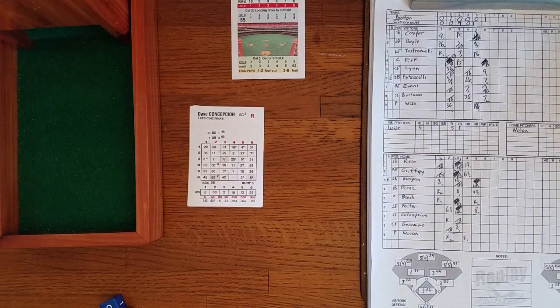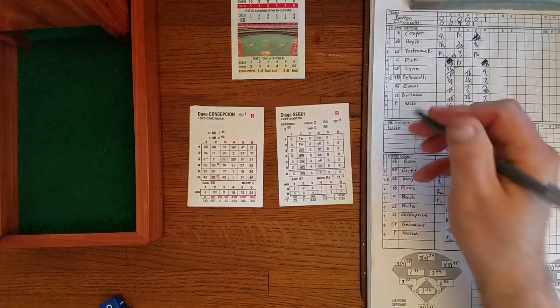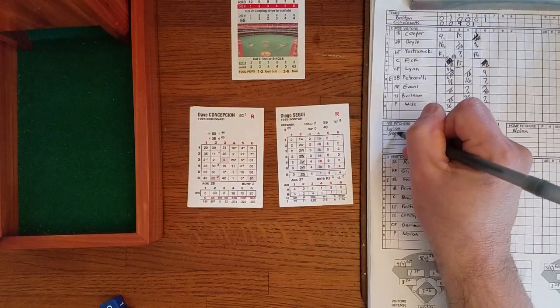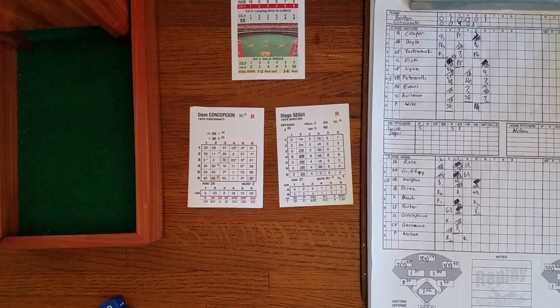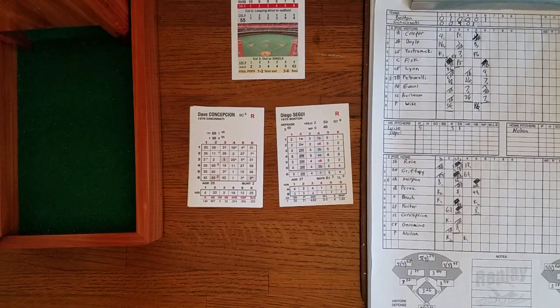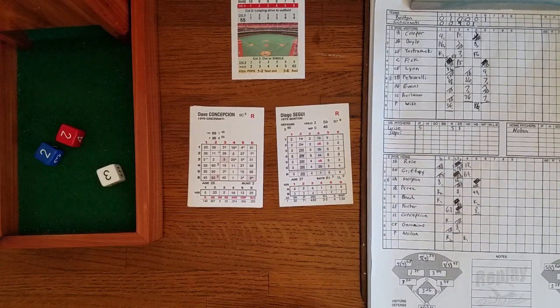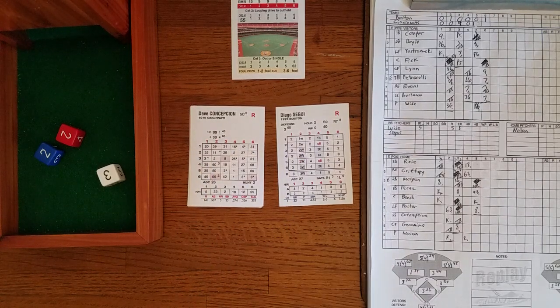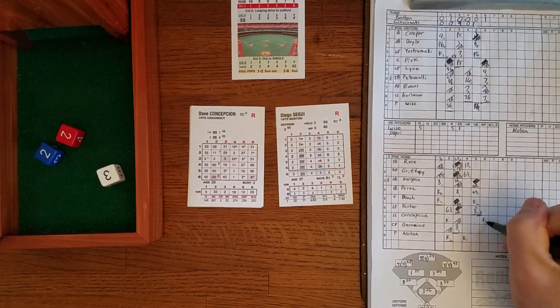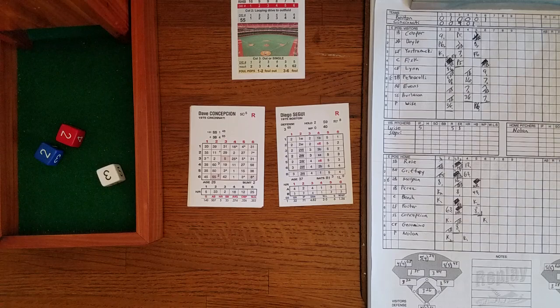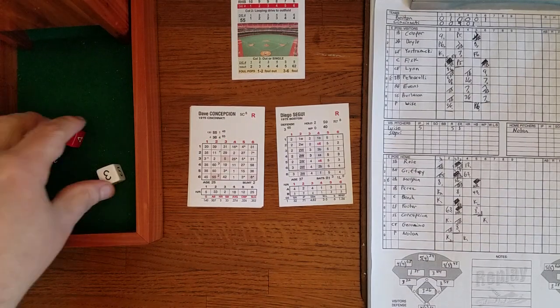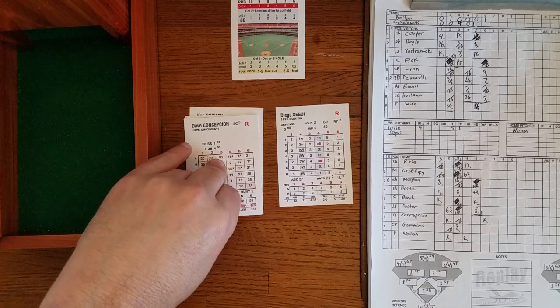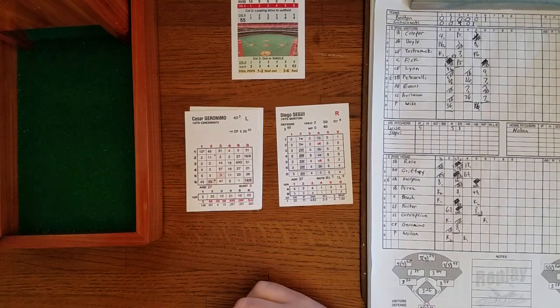All right, so Diego Segui is going to pitch, and there's not going to be a double switch. Segui's just going to go 1 inning. So he will pitch to Concepcion. 2-3 is a 2. 2-2 is a 2. Total of 4, and that means it's a strikeout. So 1 away. The W there just means that if you get certain results from 12 to 16, they turn into a walk. So the fact that we were at a 4, that's irrelevant.